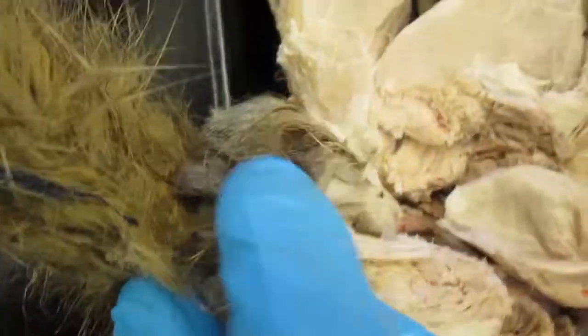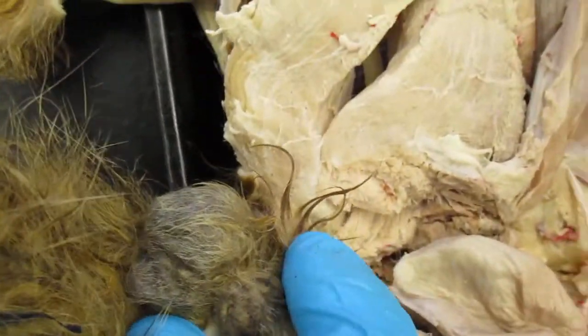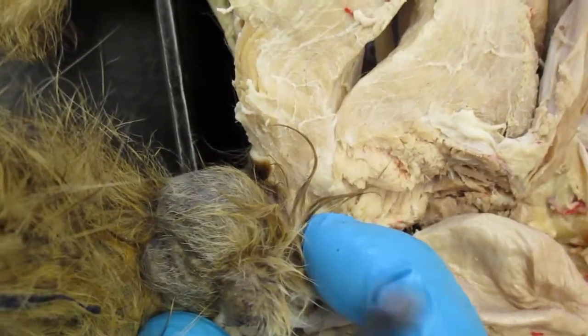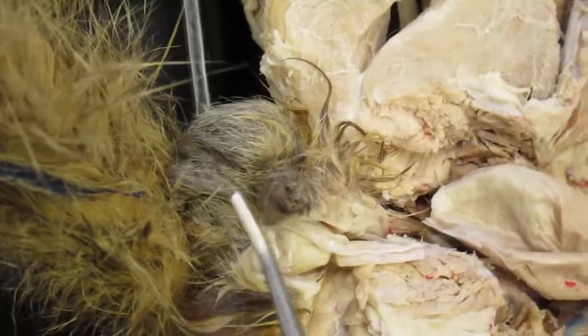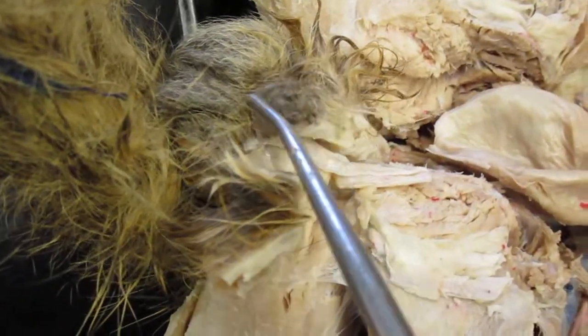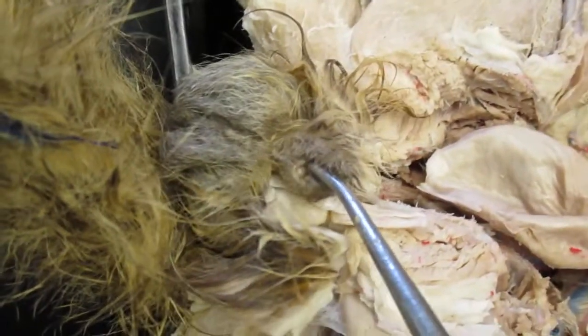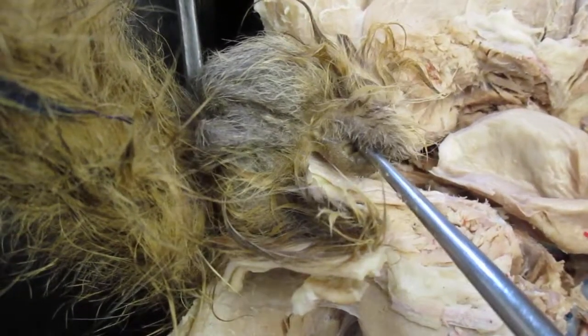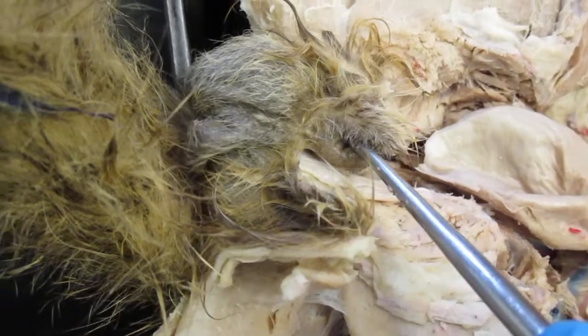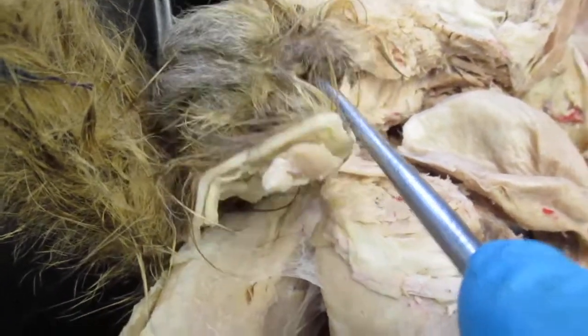Right over here, you can see the scrotum right here. Here's your scrotum. And this structure right here, this is the urethral opening where both semen and sperm come out. Urethral opening. Okay.